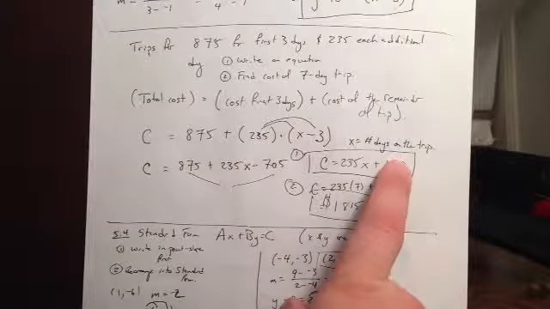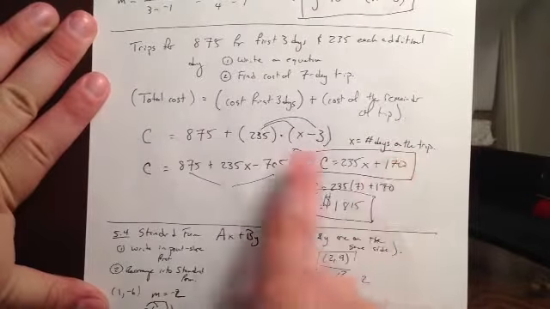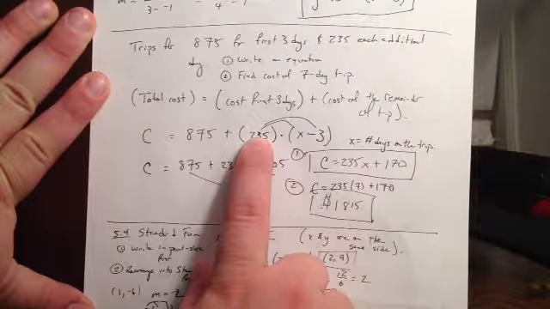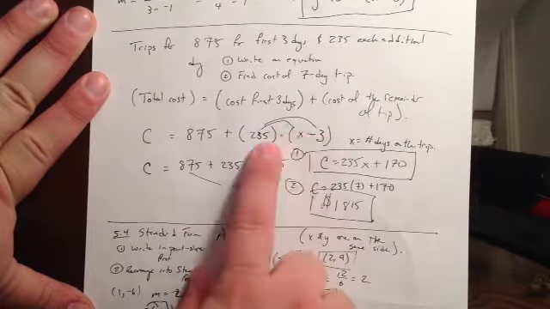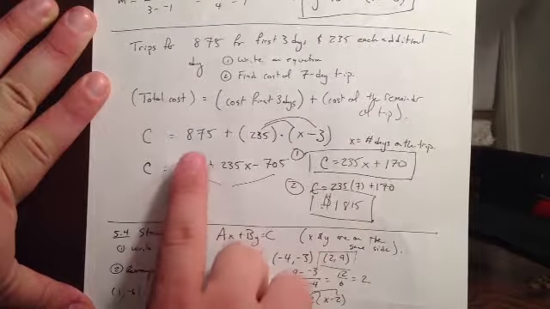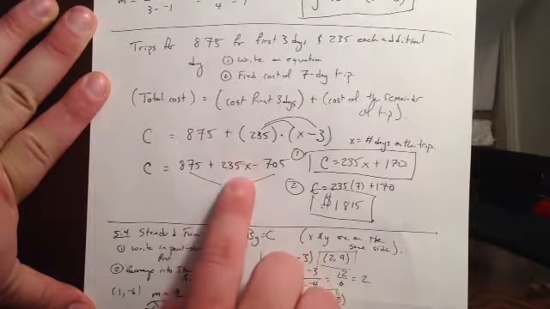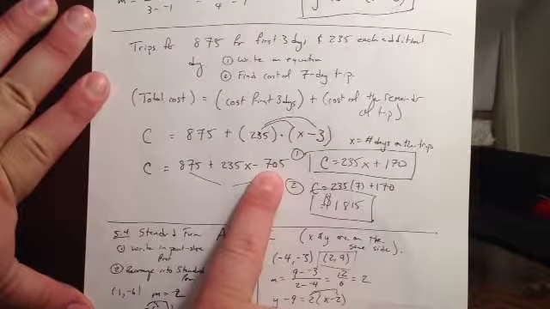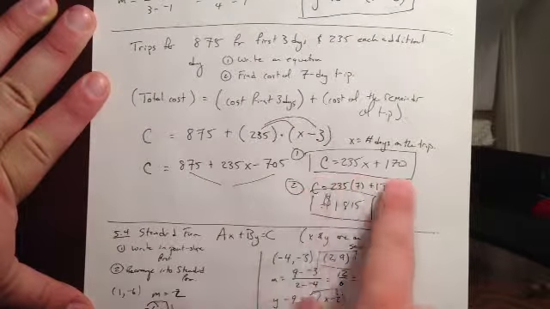So if we let x equal the number of days in the trip, we could take this equation and simplify this and get into slope-intercept form by distributing the cost into the parentheses here and get 875 plus 235x minus, distributed to the 3, is 705. Combine the like terms and get an equation in slope-intercept form.